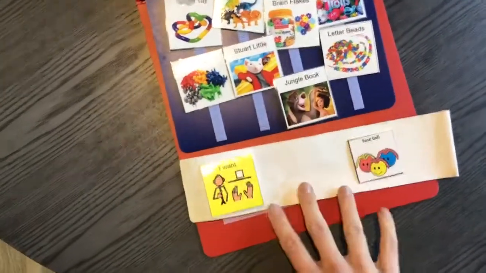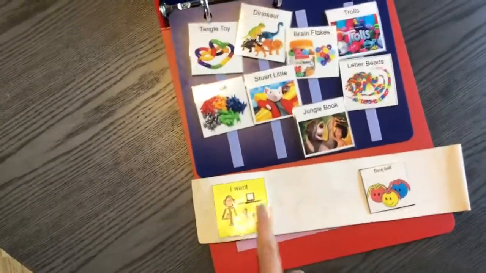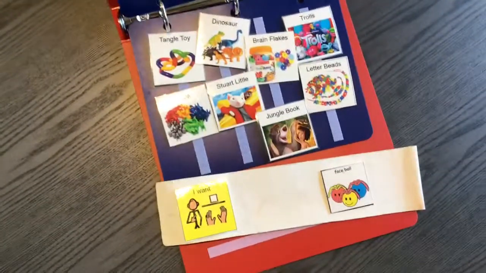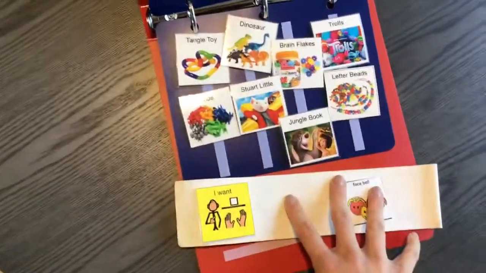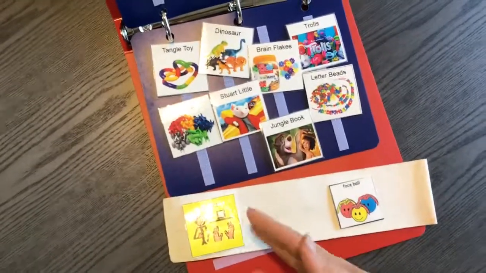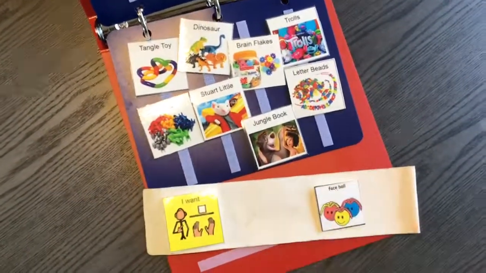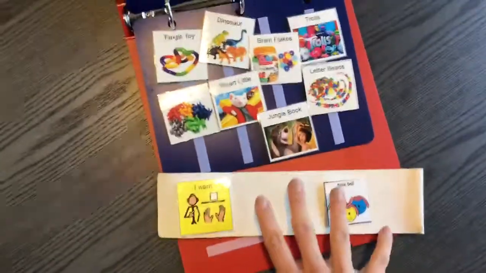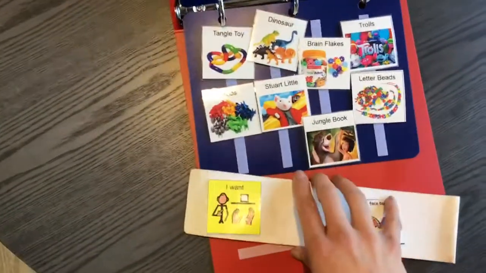Most of the time it's me or another teacher in our classroom, and we would just read it out, I want face ball, and considering he walked over to us and exchanged this, that's telling us he's using his words, he's telling us he wants the face ball, and he would immediately get that face ball as a reinforcement. So it's a really great tool for him. He's been doing really well.